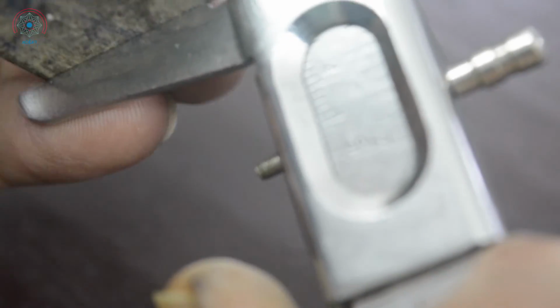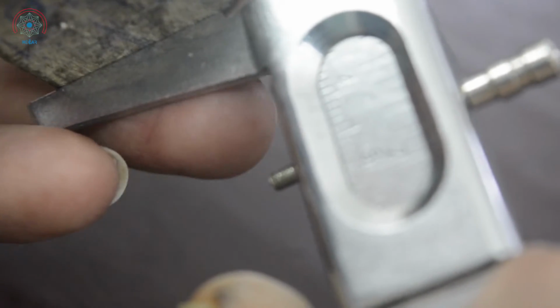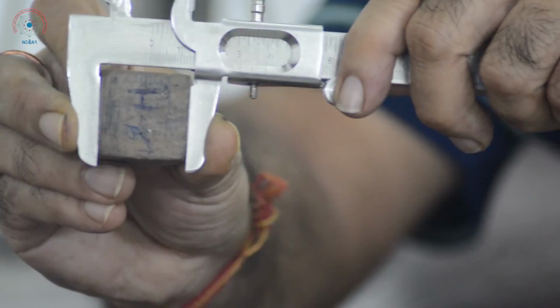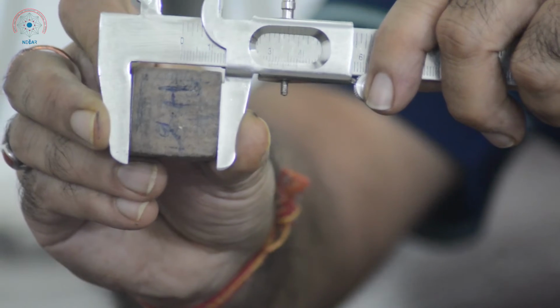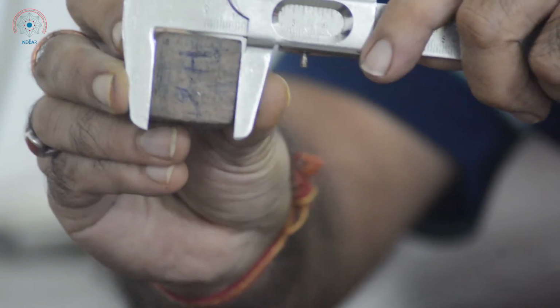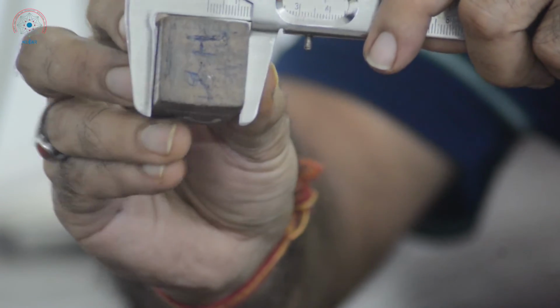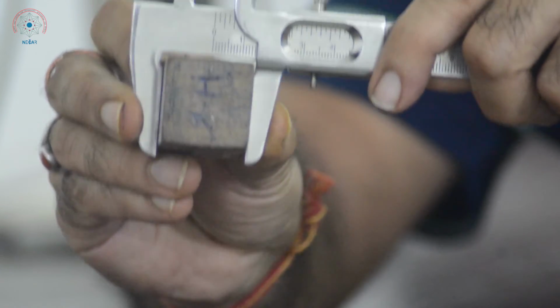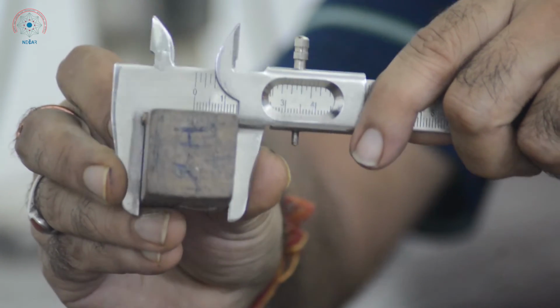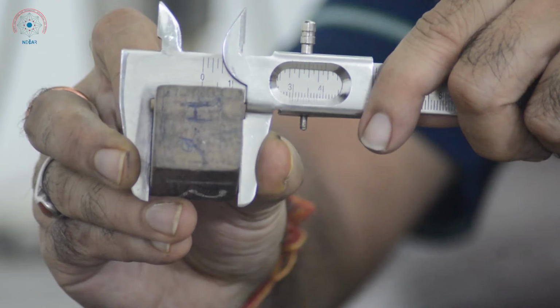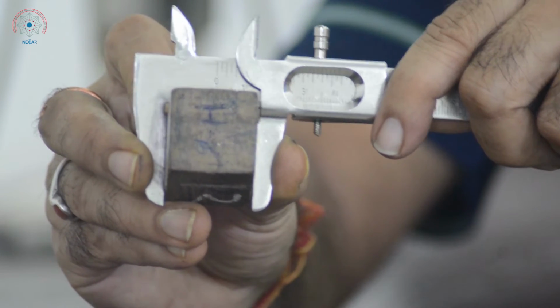To get an accurate result, we take 3 observations: the first position of the length, the second position in the middle, then the third position. So we take 3 different positions. Similarly, we can measure the breadth. This is the first position of the breadth. At the middle, it is the second position. At the extreme position, the third position. So we take 3 observations to get the correct result.